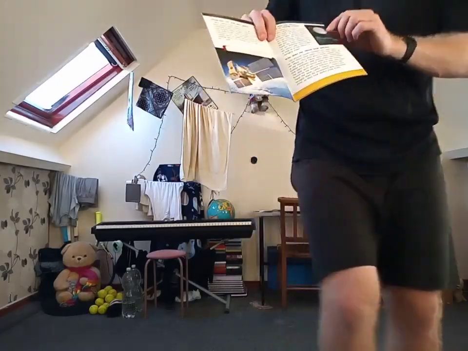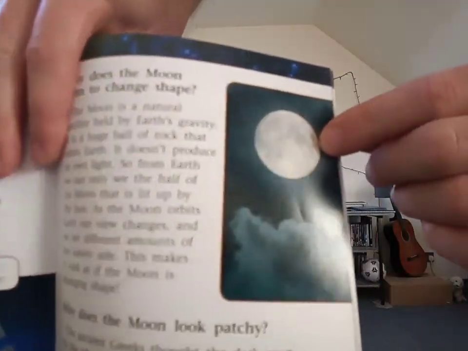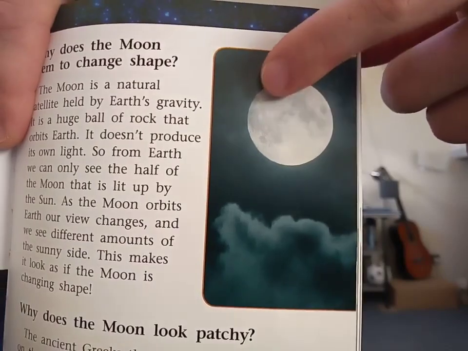Why does the moon look patchy? The ancient Greeks thought the dark spots on the moon were water. So on the moon, there are some darker areas. Some 2,500, 3,000 years ago, there were people in Greece and they also saw these dark spots, and they thought there might be water. On the first maps of the moon, they were given water names such as the Marsh of Decay.